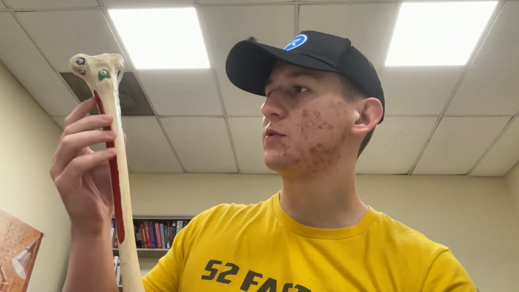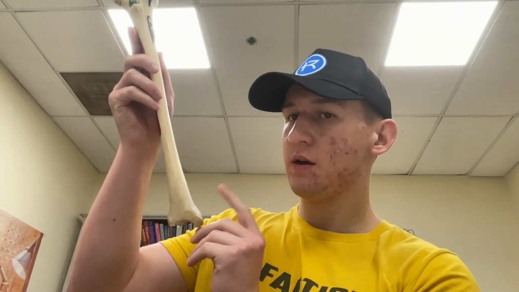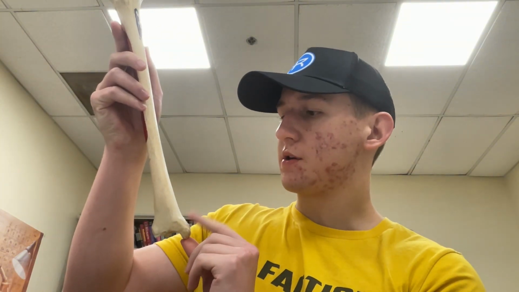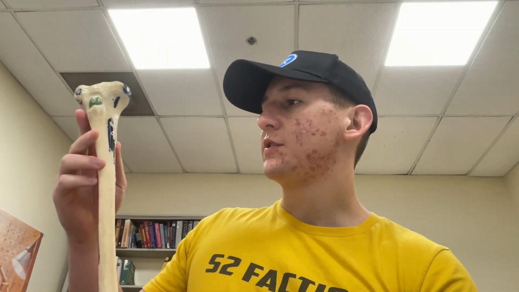All right, so now we're going over the tibia. So we can tell that this is the right tibia because we can see that this is the anterior side. We can see this tibial tuberosity here. And then we can see the medial malleolus here on the inferior side. So we can orient ourselves and know that this is the right tibia. Now going over some of the origins.